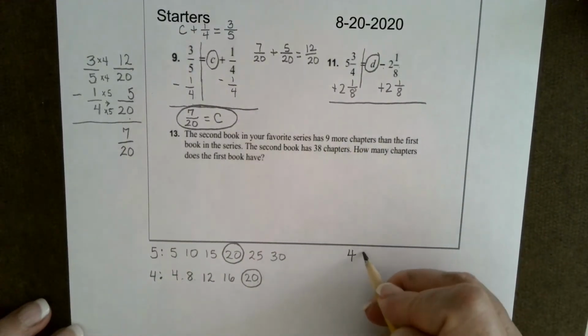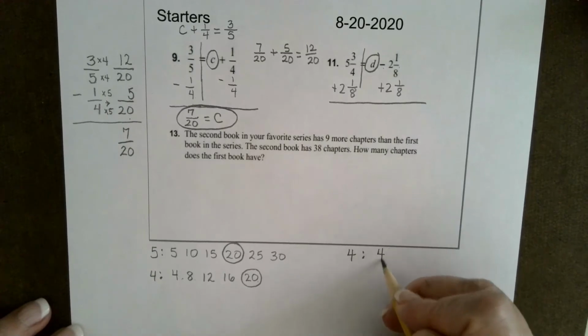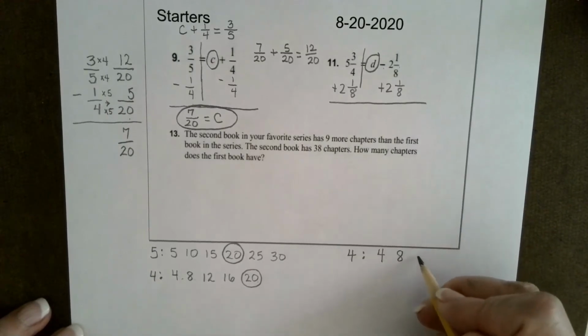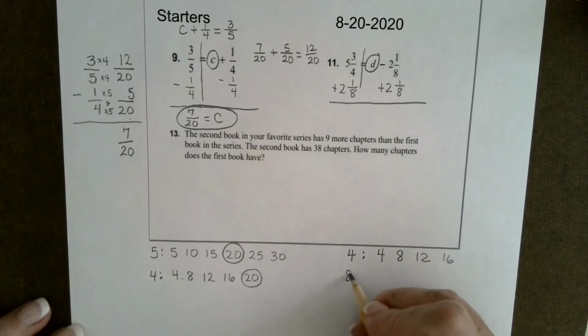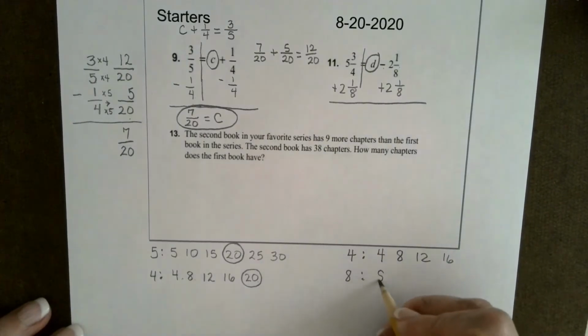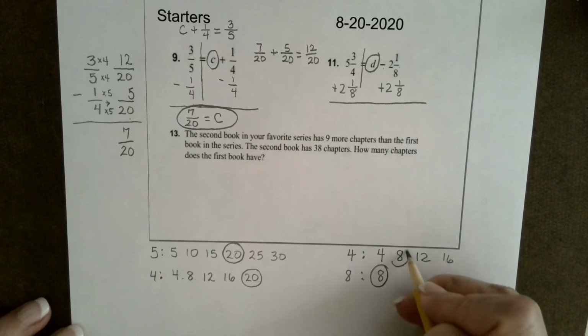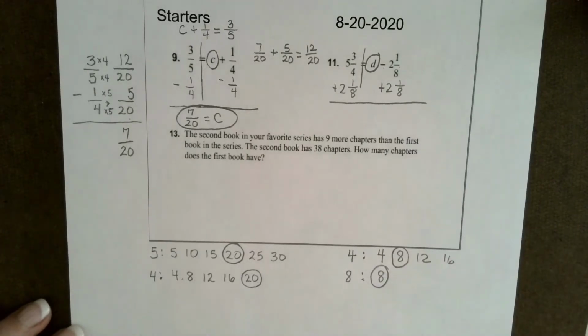So start my 4s, skip count by 4, 8, 12, 16. When I skip count by 8s, I have 8, and that's going to be my common denominator because it's the least common multiple.